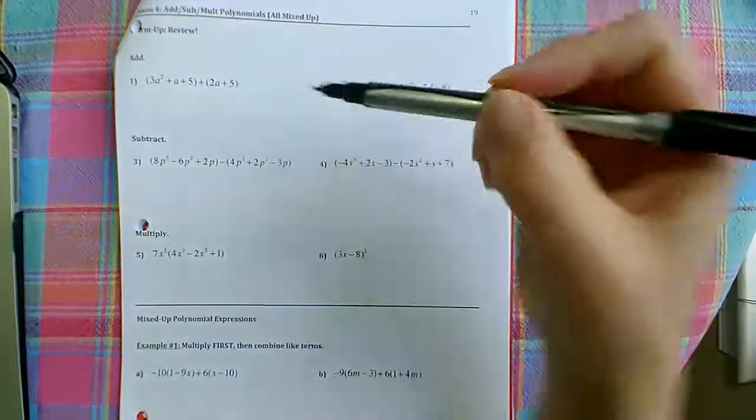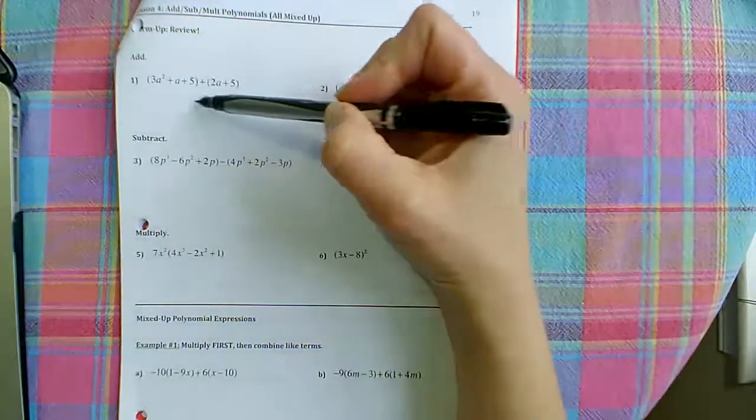So it's been a while, it's been 2 weeks, but if you remember, for these terms, we're looking to combine like terms.